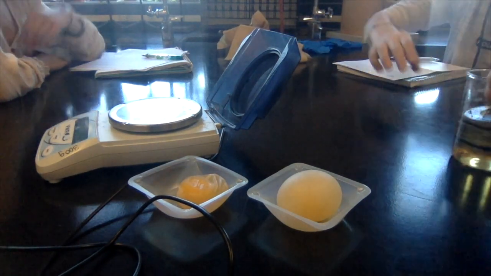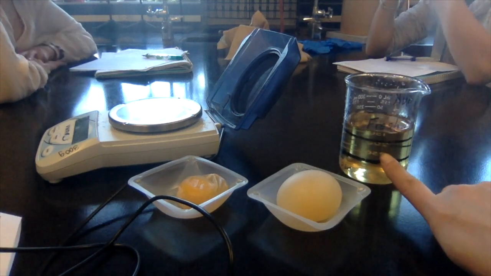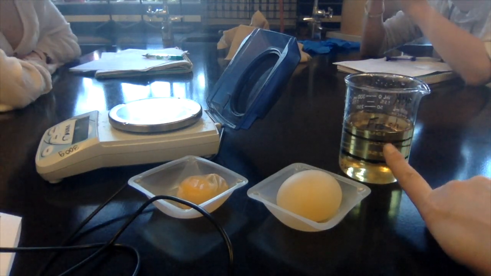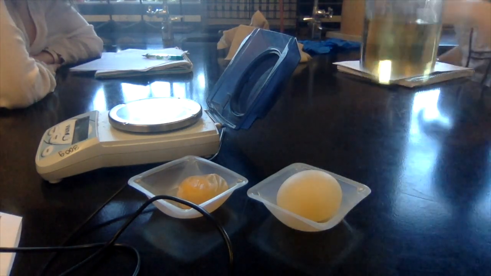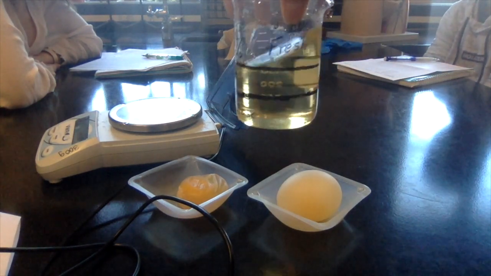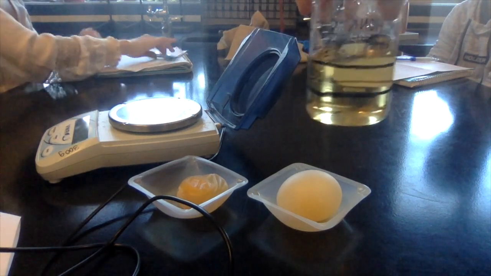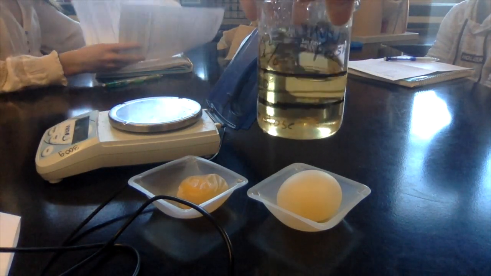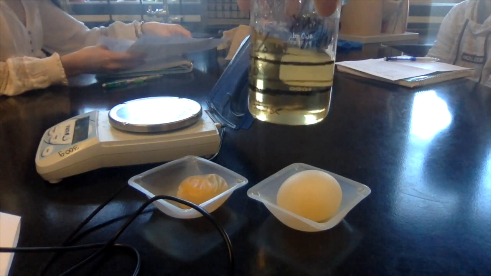Okay. So what happened? What's in here? A little bit. So what happened with the fluid? Does it look like it might be thinner or thicker? Thinner. Okay. So if it's thinner, is it more water or more fructose in here? Water.